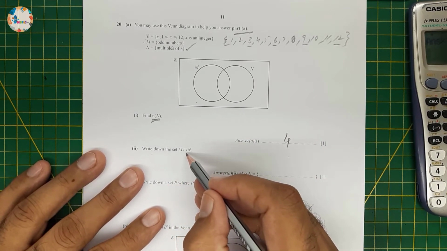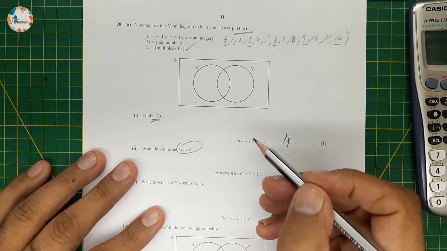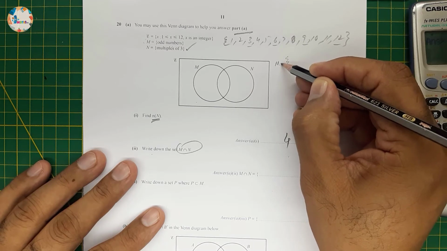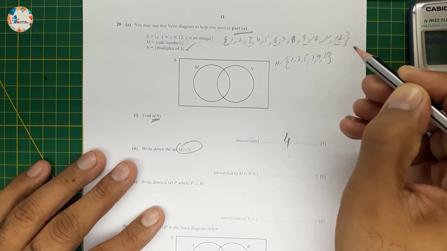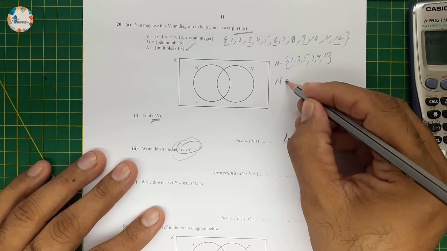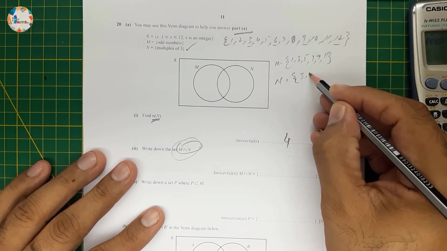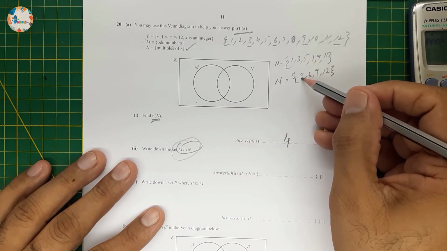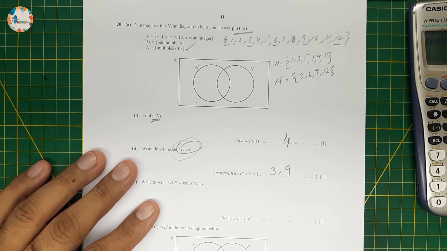Then write down the set M intersection N. So M is containing odd numbers, and odd numbers are what? M will be equal to 1, 3, 5, 7, 9, 11. That's all. And N is what? N is equal to multiples of 3, which we know are 3, 6, 9 and 12. And now we need to find the intersection. 3 is in both and 9 is in both. So we can write here 3 and 9 will be here.